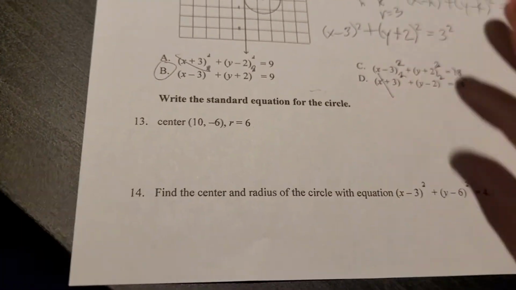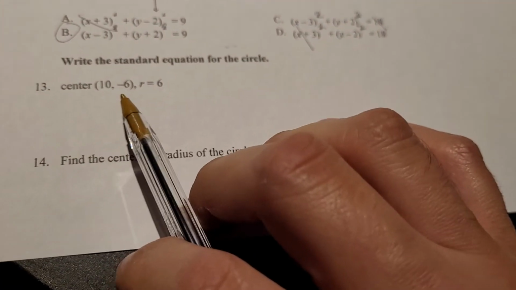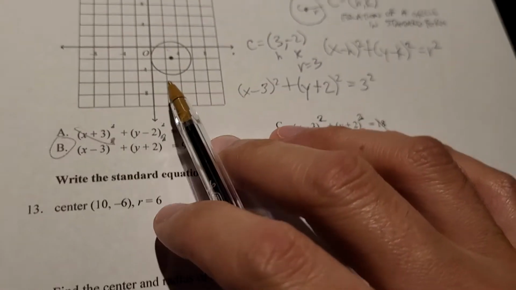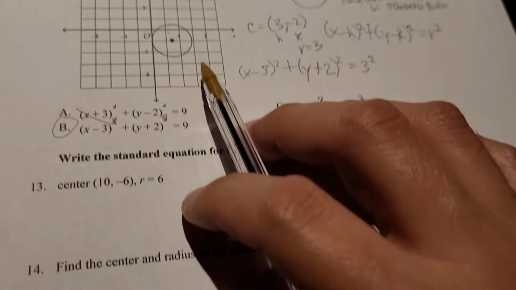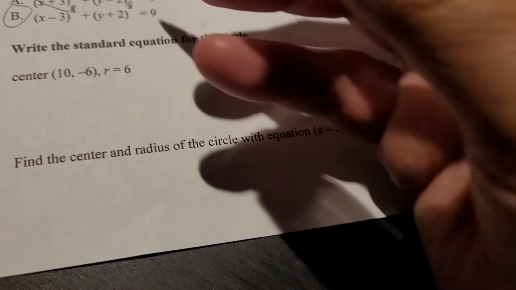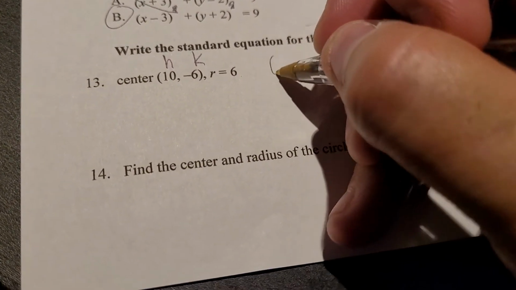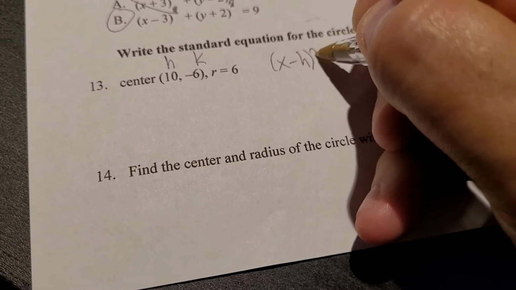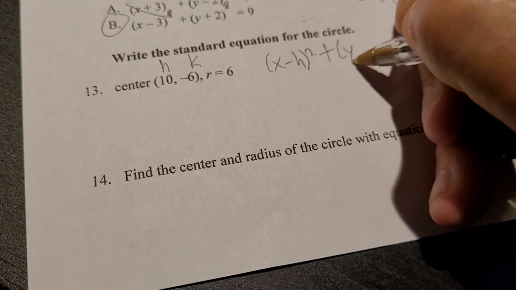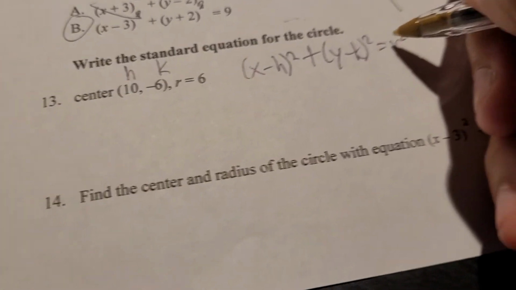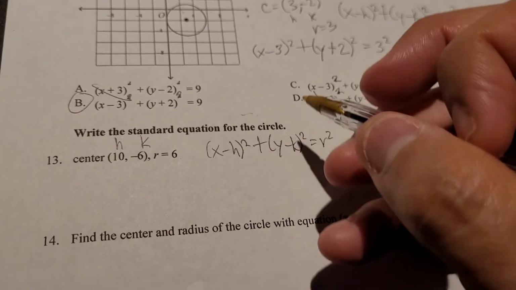Okay, so for number 13, we are finding the equation, which we can do, and they have this here for us so we don't have to have the graph. We just had that on number 12. So here I should be able to identify that this is H, and this is my K, and there's my R. So I plug this into the formula. I'm talking about x minus h quantity squared plus y minus k quantity squared equals r squared. So let's plug this in.